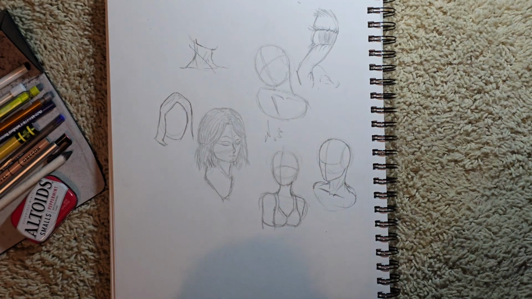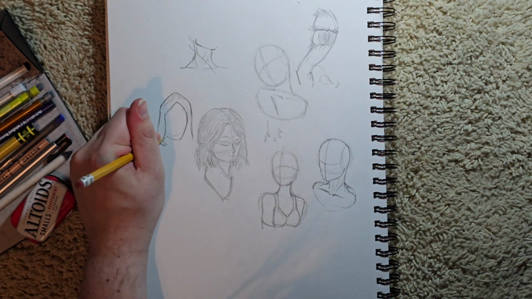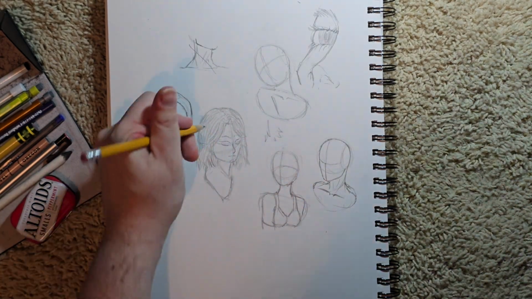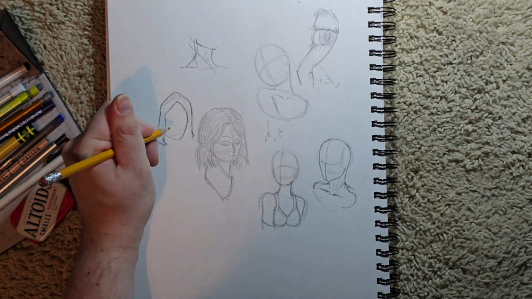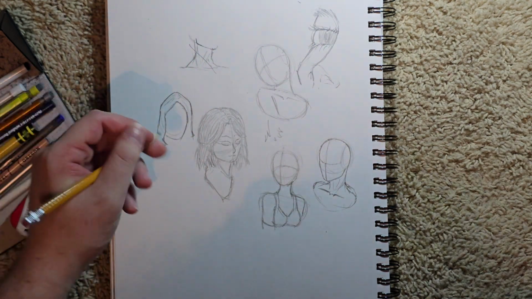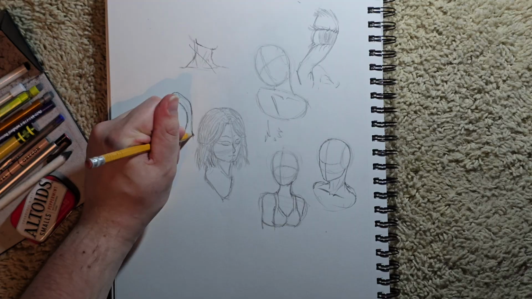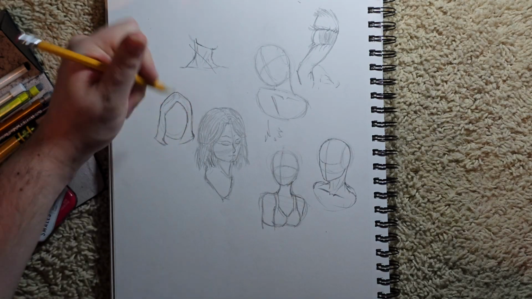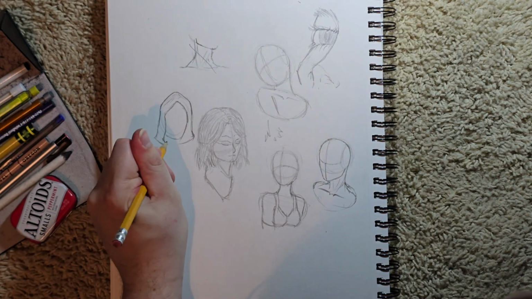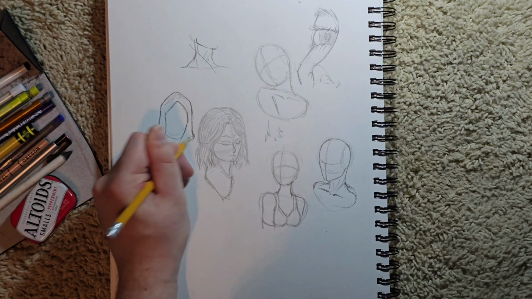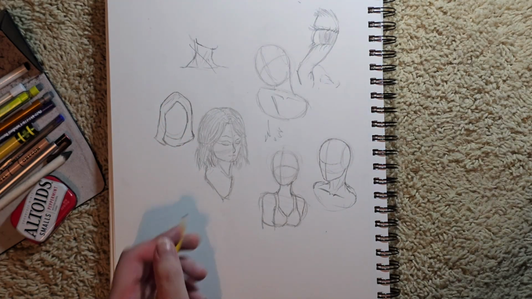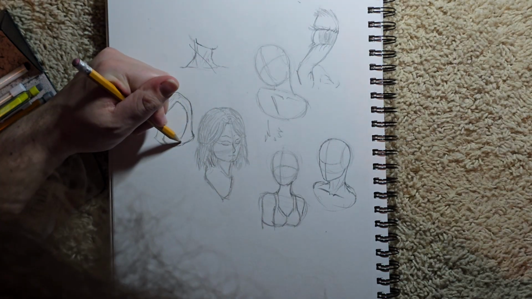Now we need to start adding the folds. Because, well, at the moment it just kind of looks like the lines are just in the middle of nowhere for no reason, but we need them to not be like that. Alright, we need to do shading if we want these to look right.